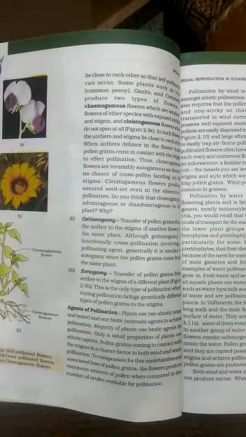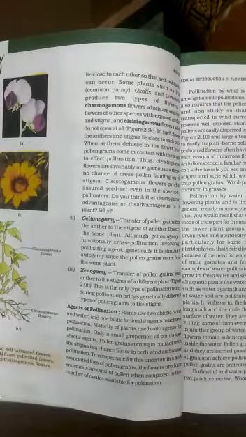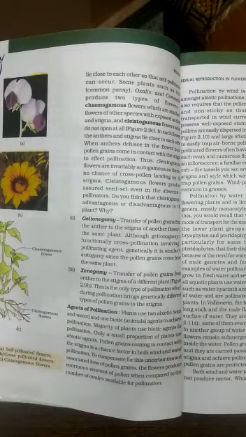Now the next is xenogamy. Xenogamy is the best concept because it causes variation, because there is participation of flowers on two different plants. So that means genetically it is cross-pollination, and ecologically and functionally also it is cross-pollination. So it brings genetically different types of pollen grains to the stigma. Thus it adds variation, it adds to adaptation as well as to evolution.